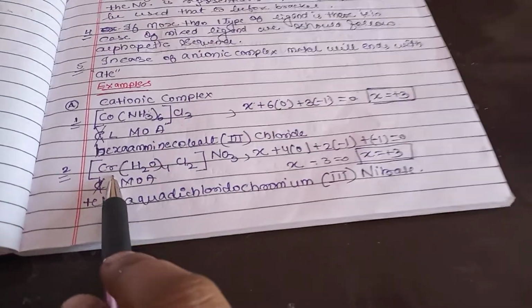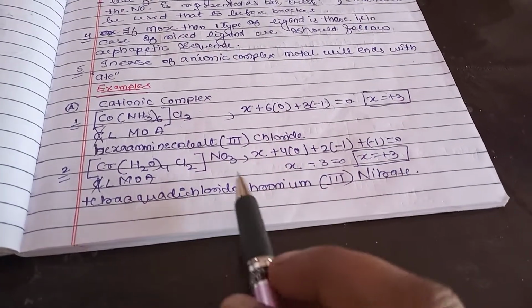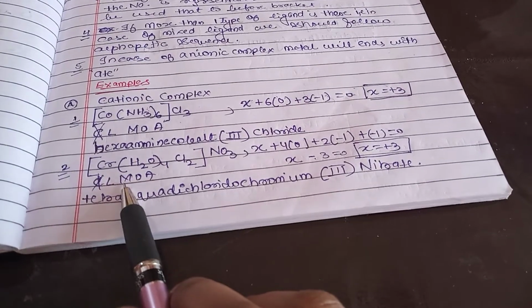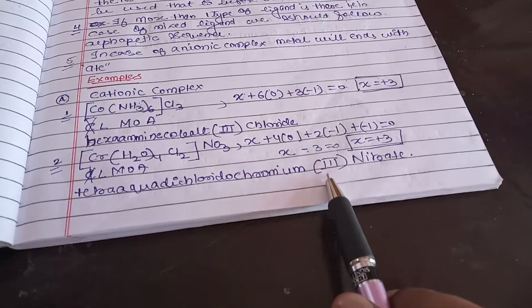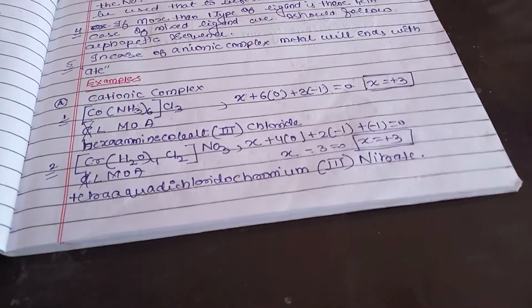Now this is Cr. Cr means chromium. Then we have finished our ligands and we have finished with the metal. Then comes the oxidation number, which is (III) in brackets. We write 3, and then NO3. NO3 is the nitrate component over here. Probably I feel that you are done with this cationic complex.